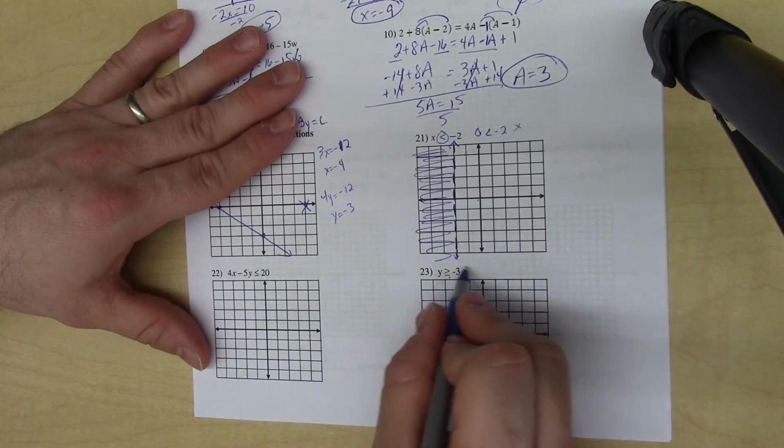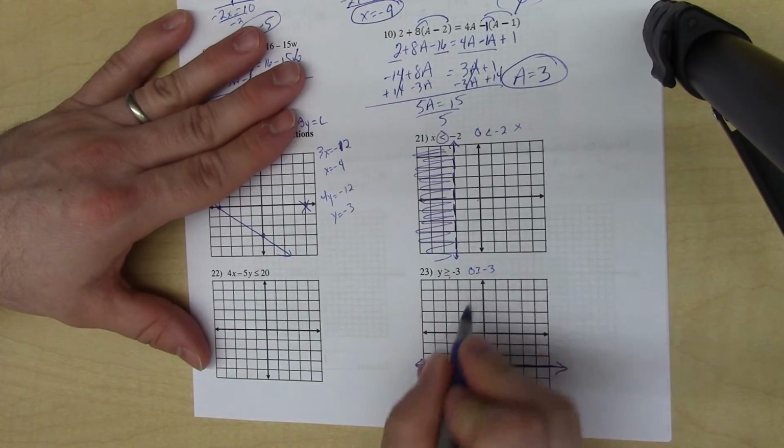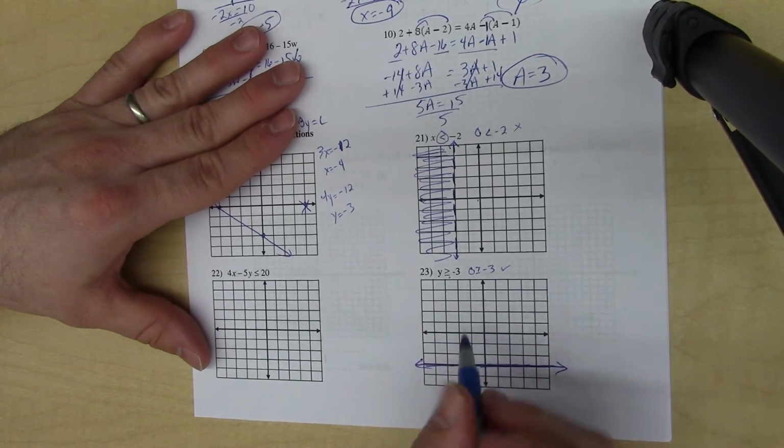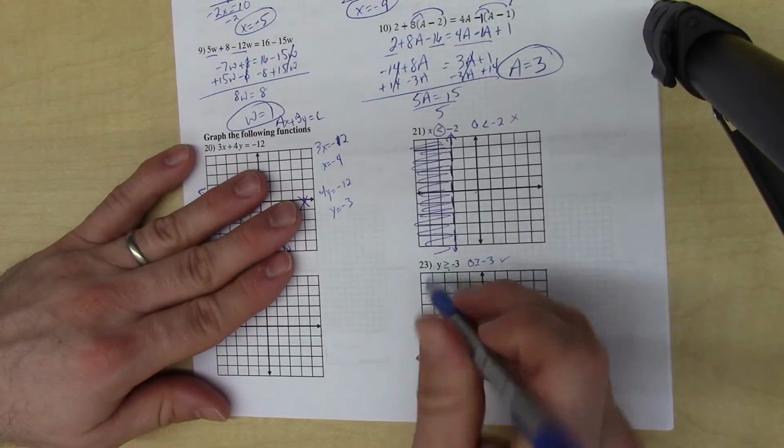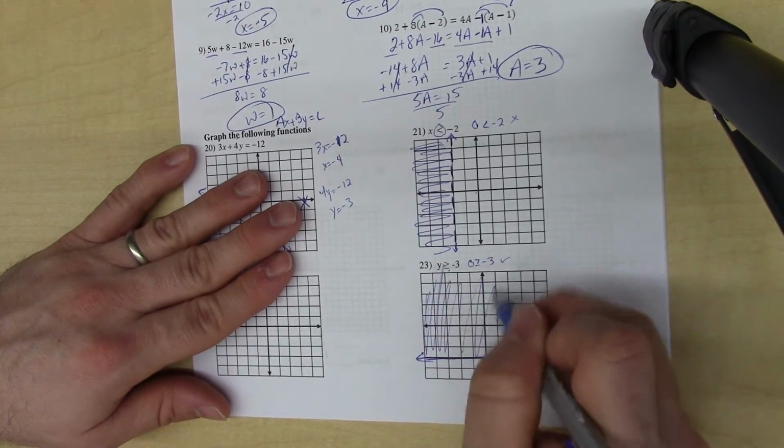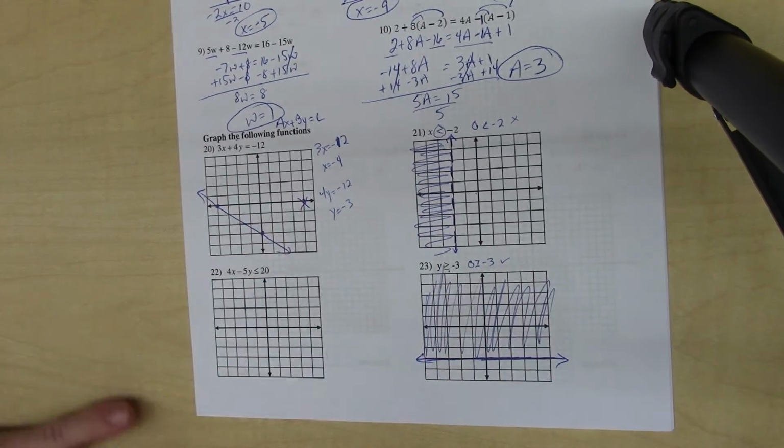Let's see what this says. 0 is greater than or equal to -3. That is true. So for this one, I shade up. Okay.